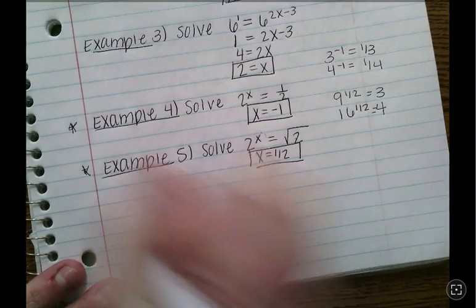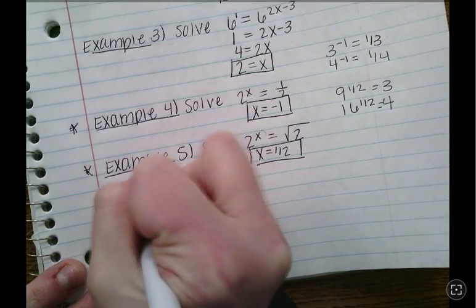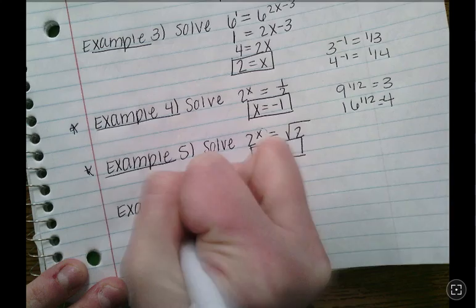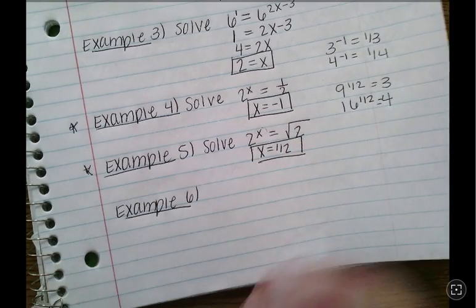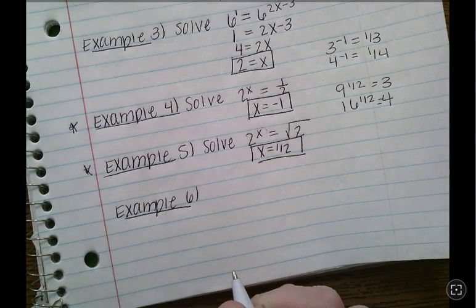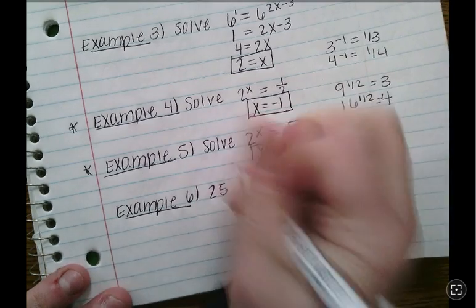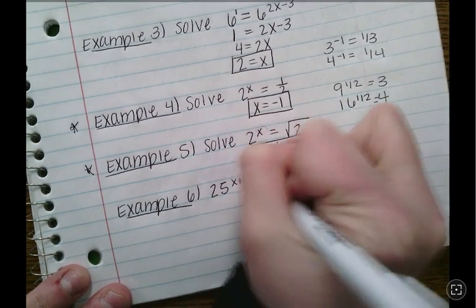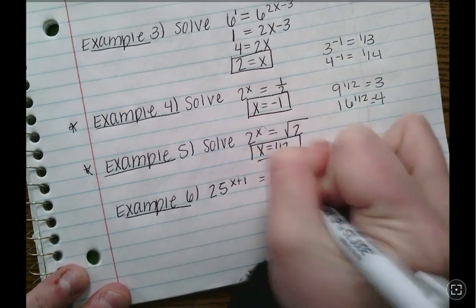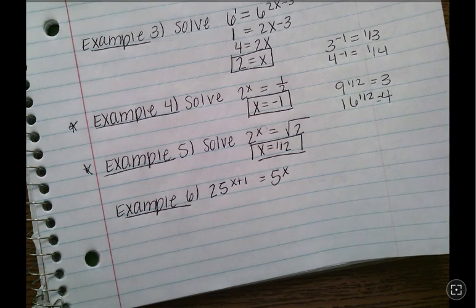All right, anywho's, moving on. Let's get out of that mess. Let's look at example 6. So, what if we did 25 to the power x plus 1 equals 5 to the power of x?